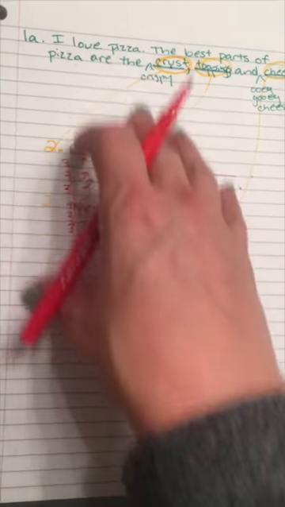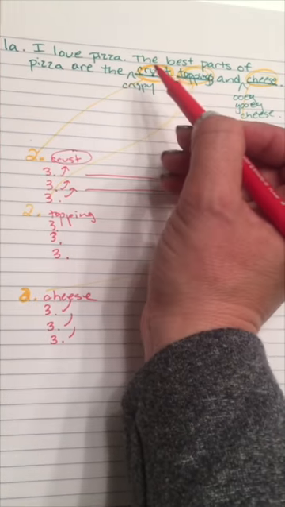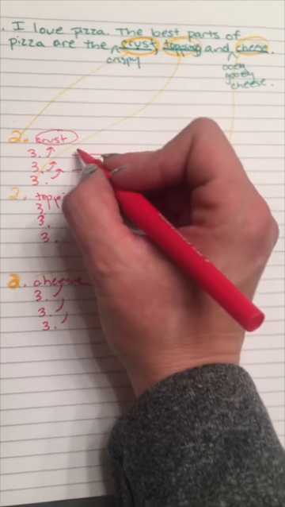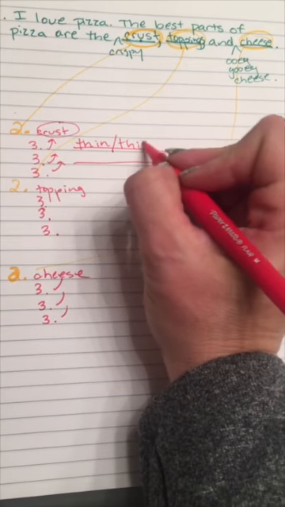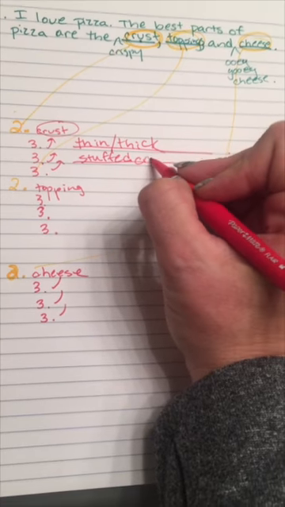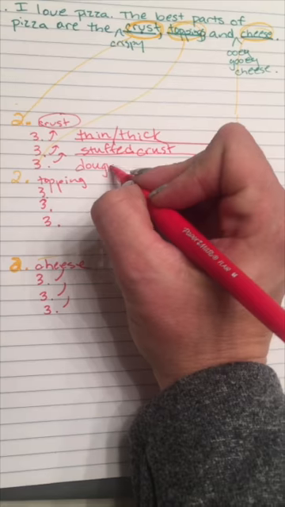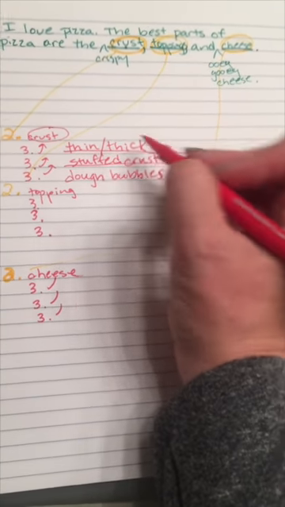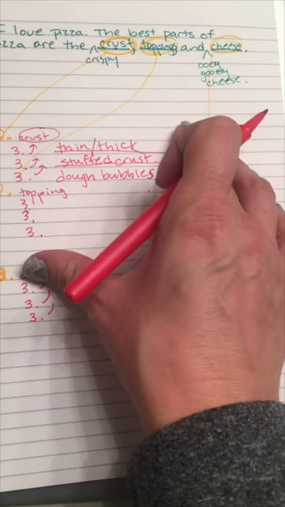Older students, when they're ready to drop some of the structure, can do 1A. Maybe go ahead and write a topic sentence, but 2, they could list crust. They could talk about the thin and thick, the stuffed crust. Maybe you like the dough bubbles. And so older students can just write those ideas. When they go to transfer this into a full paper, they know to extend those out into full thoughts.